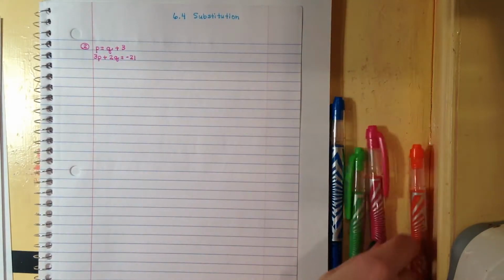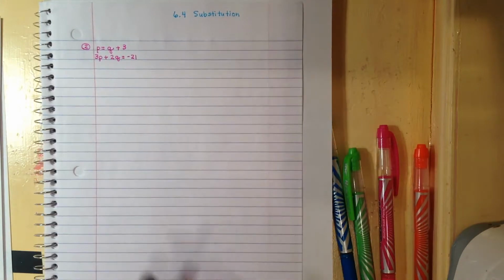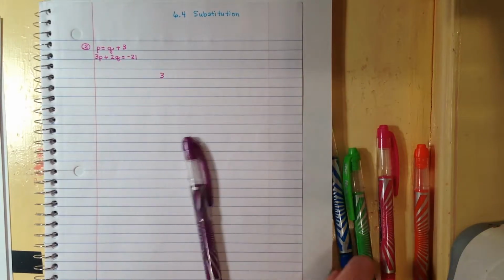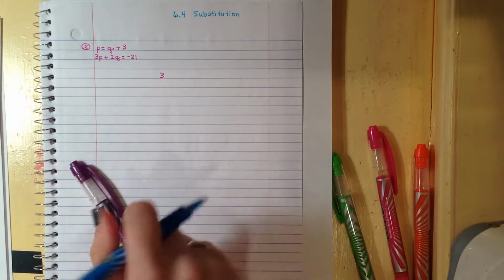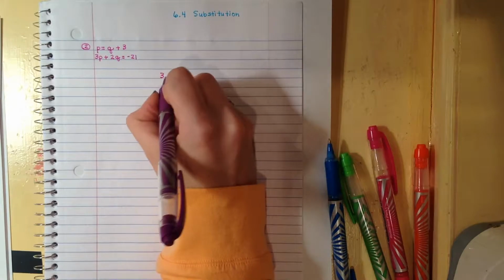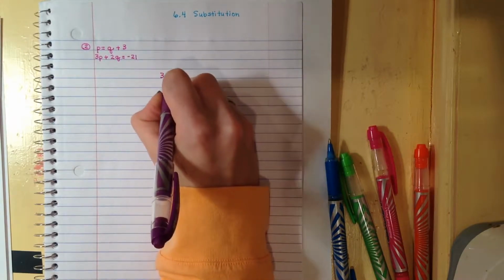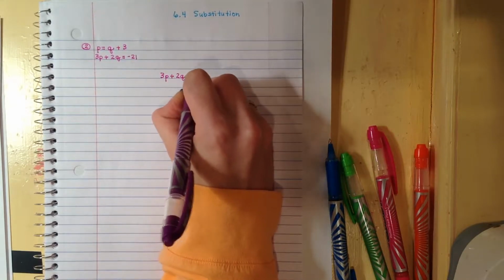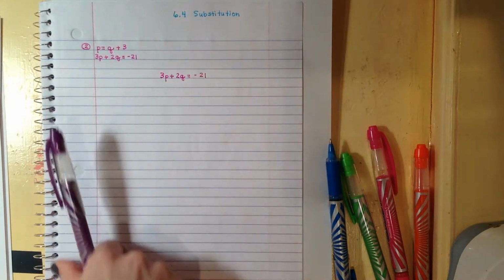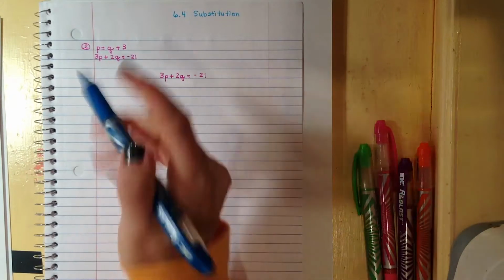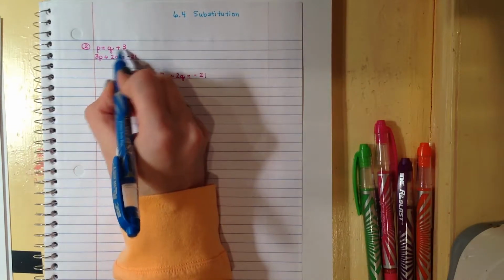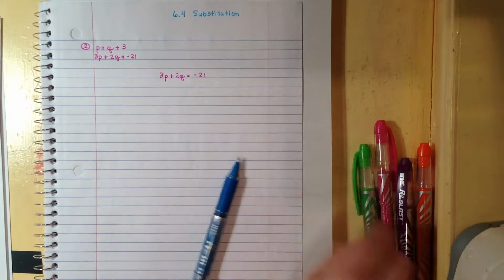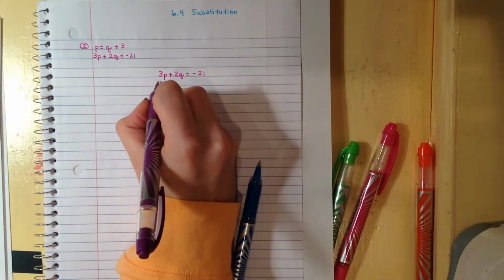When I rewrite my second equation, let's write it first, P plus 2Q equals negative 21. I want to substitute Q plus 3 in for P because I know Q plus 3 equals P.